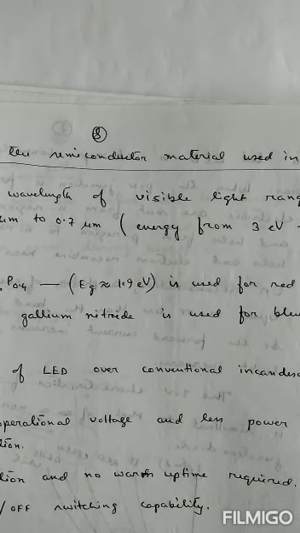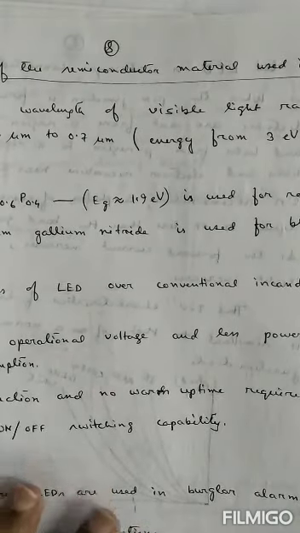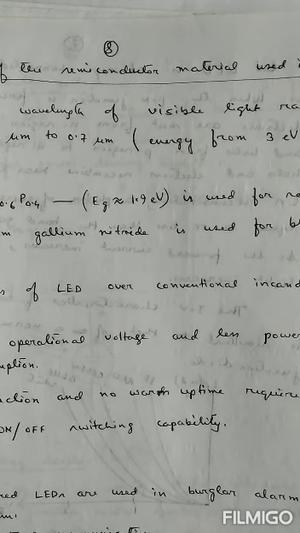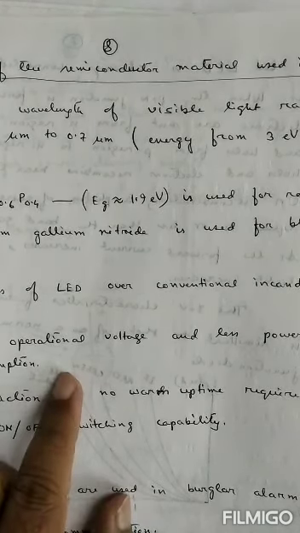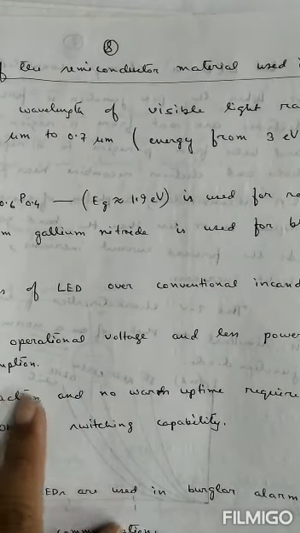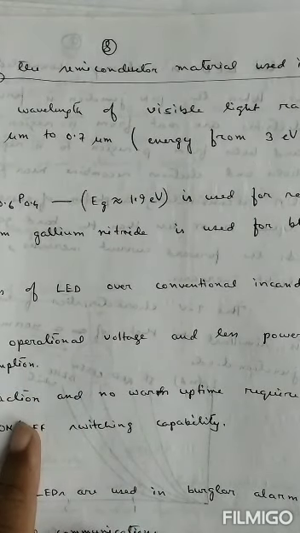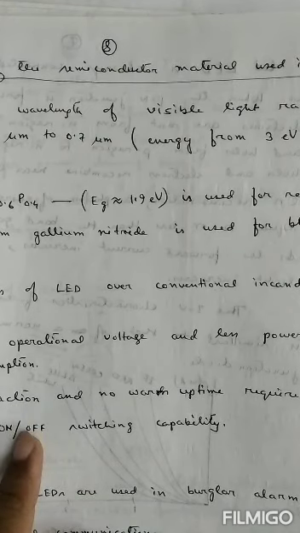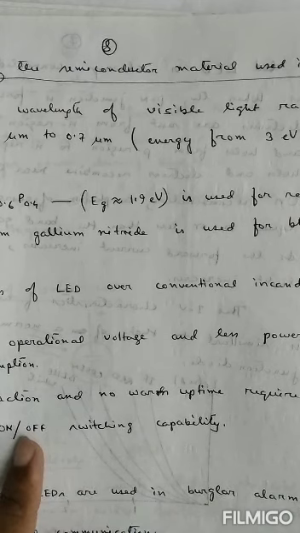Now, advantage of LED over conventional lamp. What is the advantage of LED over the conventional filament bulb? Low operational voltage is required and less power is consumed. Fast action and no warm up time is required.